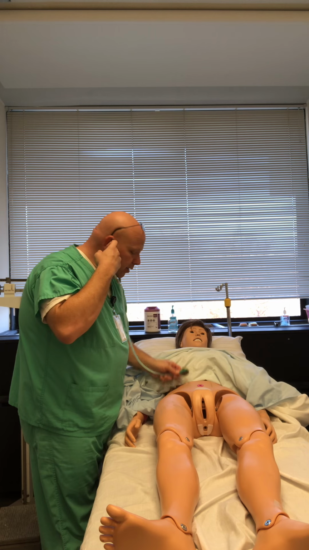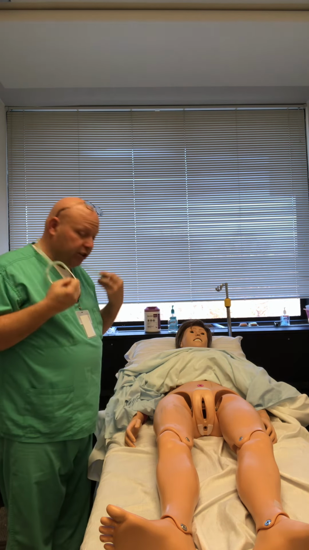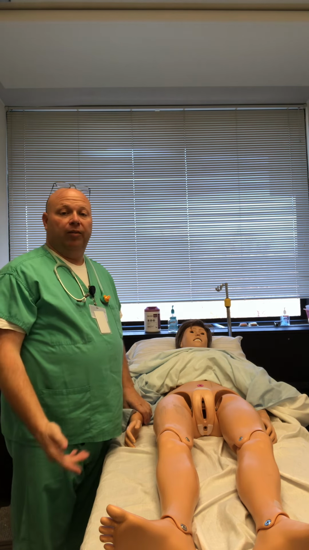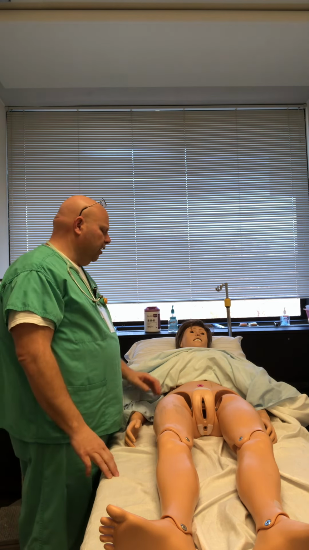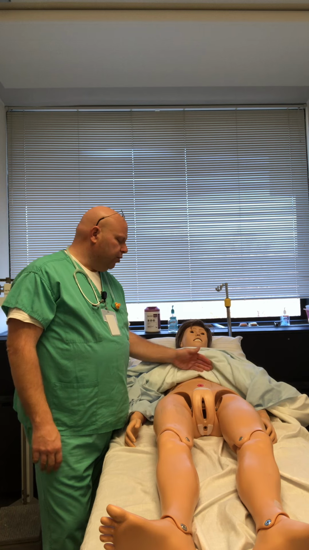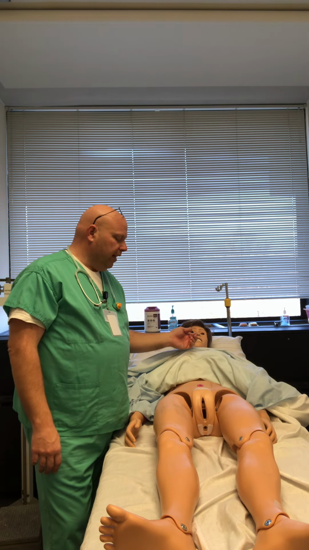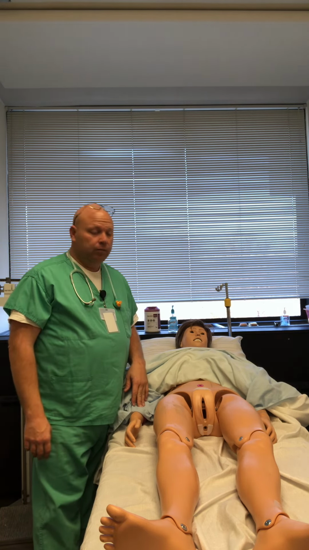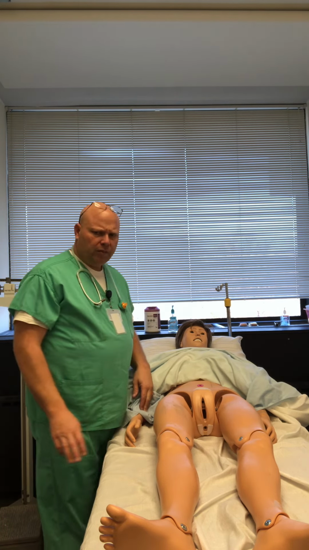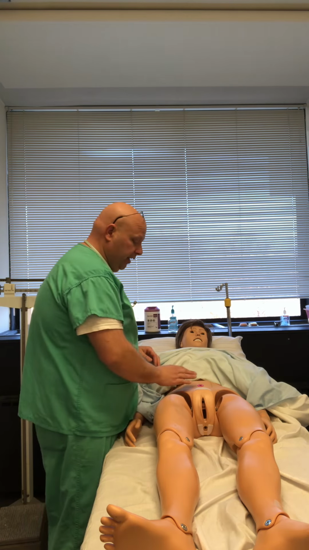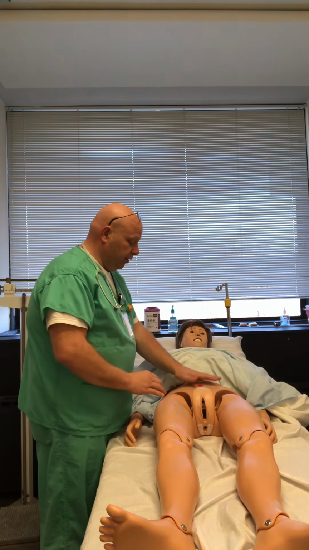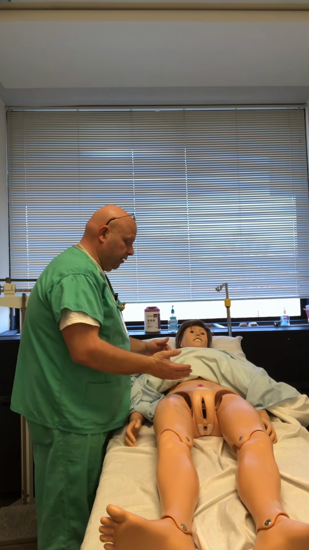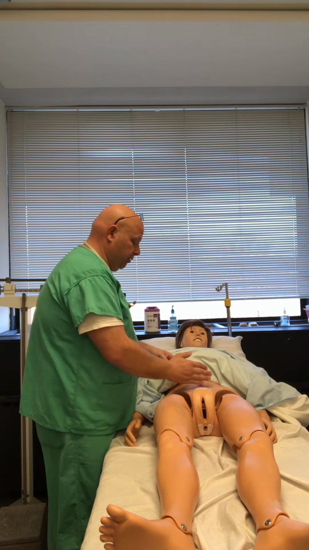At this time I'm going to ask my patient if she is passing gas or if she's had any bowel movements. I'm going to ask her again if she's in any pain, and my patient is not in any pain right now. So I'm going to move to the uterus now, and I'm going to assess the bladder. I want to see if it's extended, if the uterus is left or right.